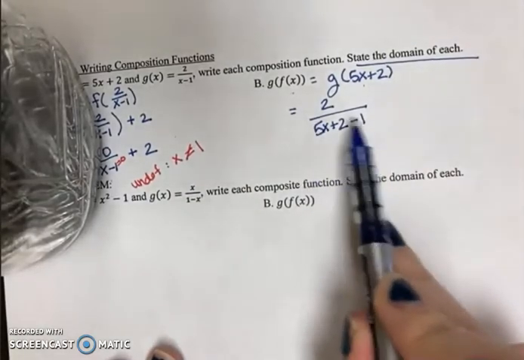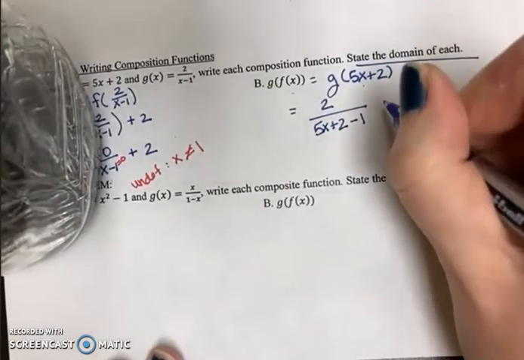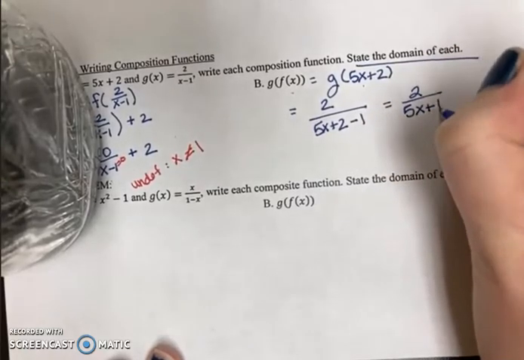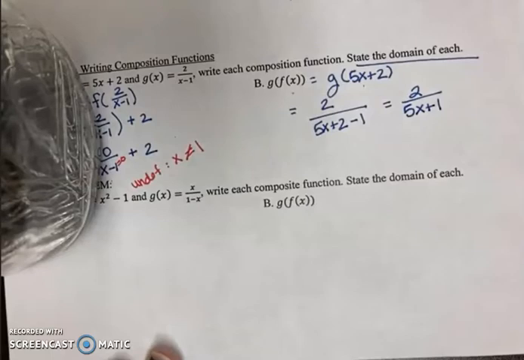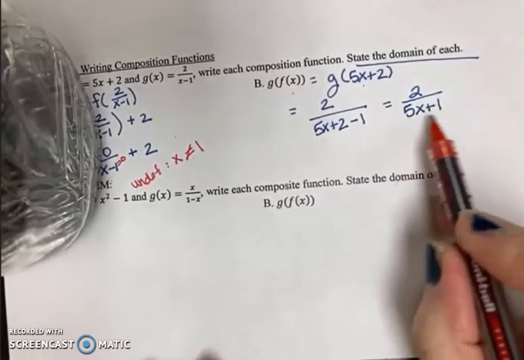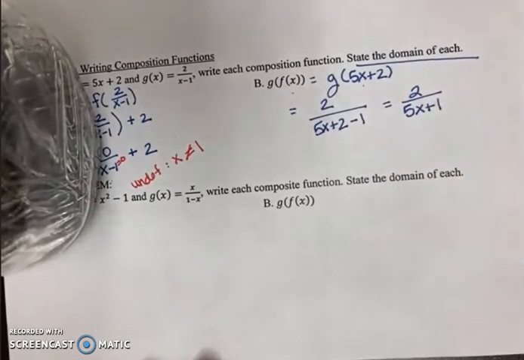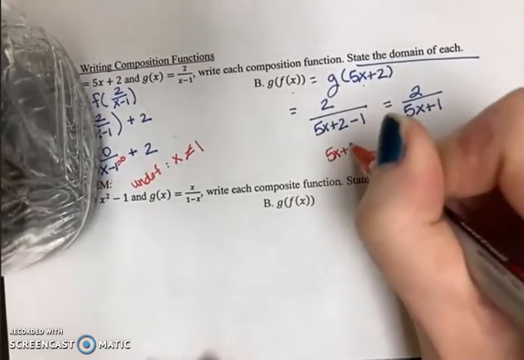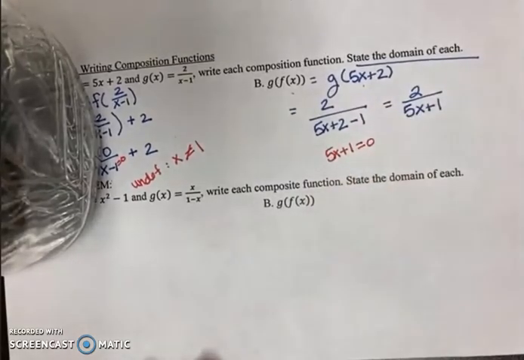We can combine like terms here. So I'm going to put 2 over 5x plus 1. So this is the final answer evaluating it. However, because it is a quotient, I have a denominator, I need to state the domain. So I need to set 5x plus 1 equal to 0 and solve for x.